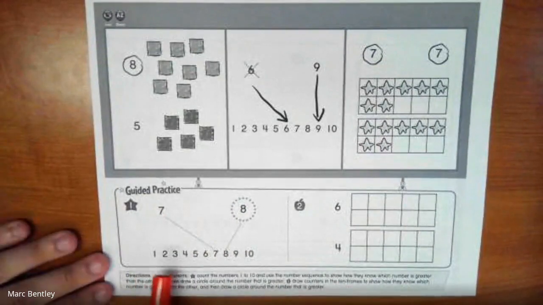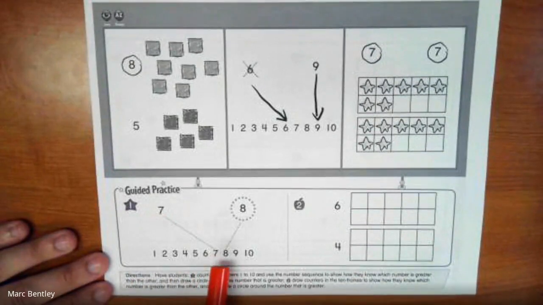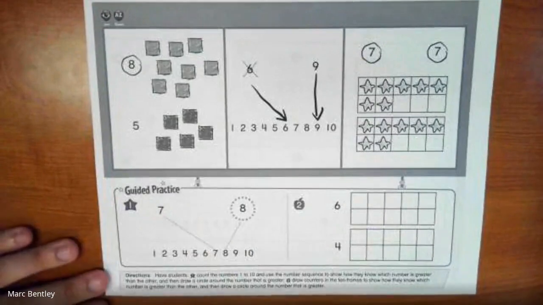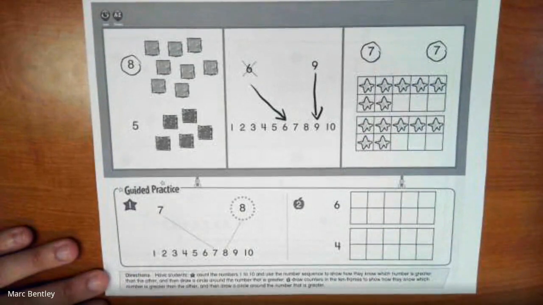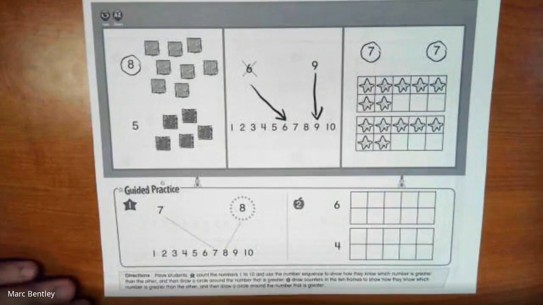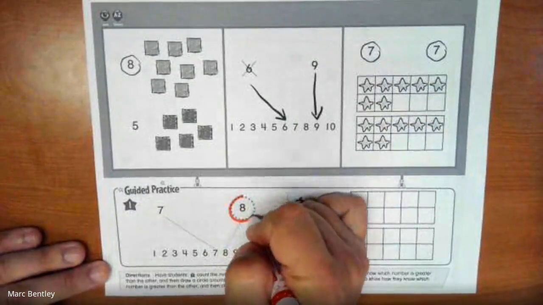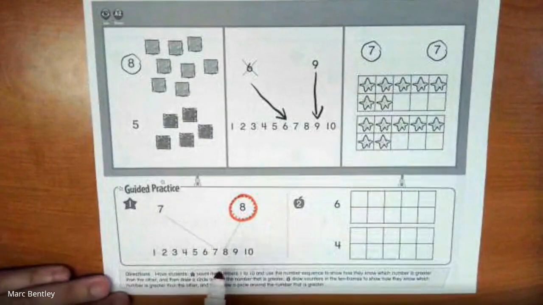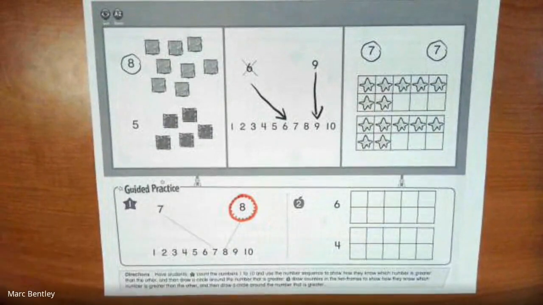So if I look at the number line, I can see that 7 comes before 8, which means that 8 is the bigger number. 7 is closer to 1, so therefore it is the smaller number. So I'm going to go ahead and draw a circle around my number 8, because that is bigger than the 7.